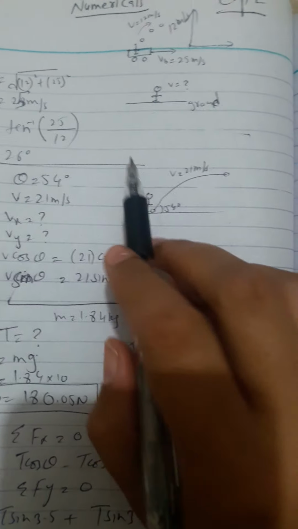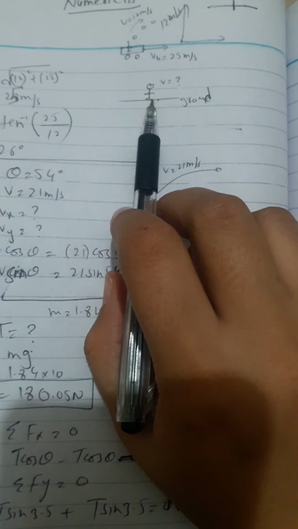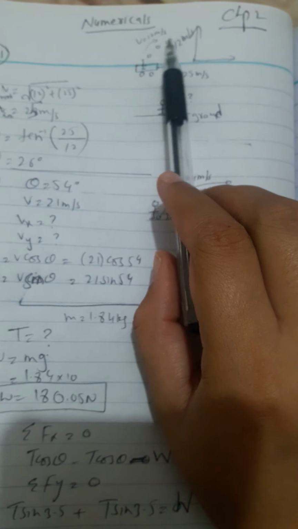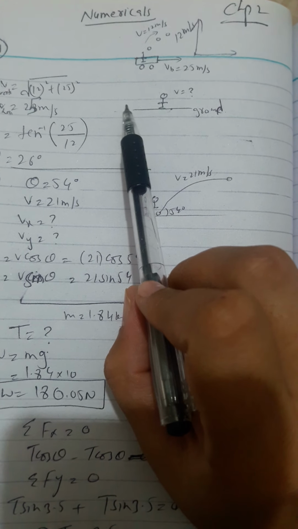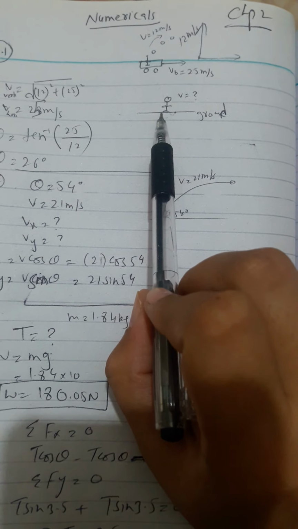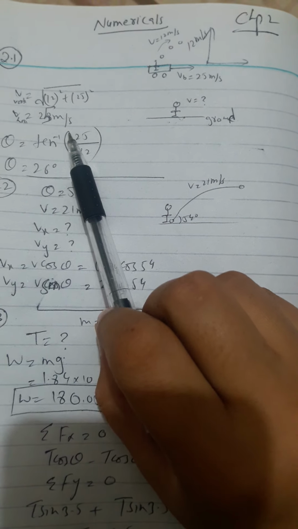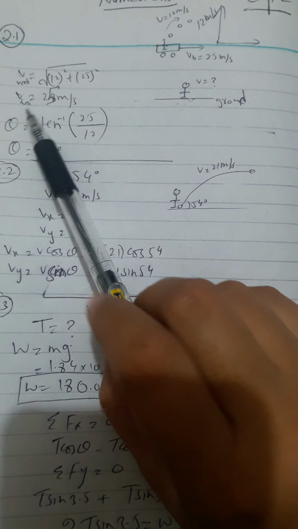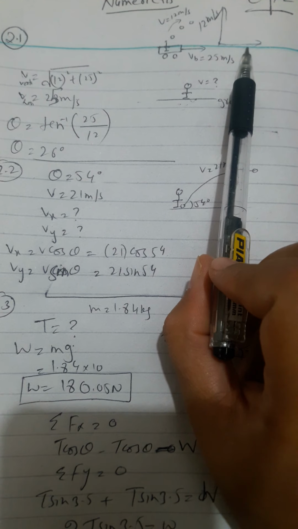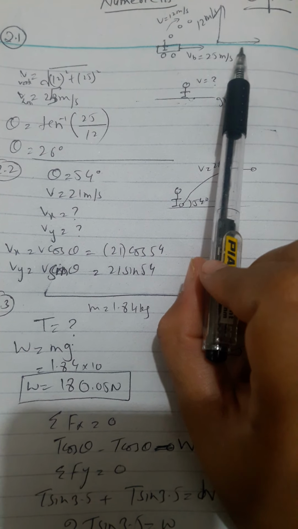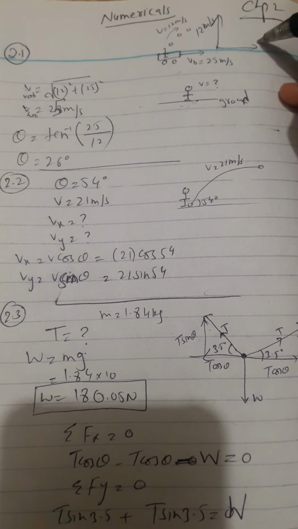Another person is sitting on the ground and observing this motion of the ball, and we have to find out the speed of the ball which is observed by the observer. So as far as mathematics is concerned, we have given the two velocities. One is vertical velocity, one is horizontal velocity. We have to find out the resultant velocity, that is the third velocity.